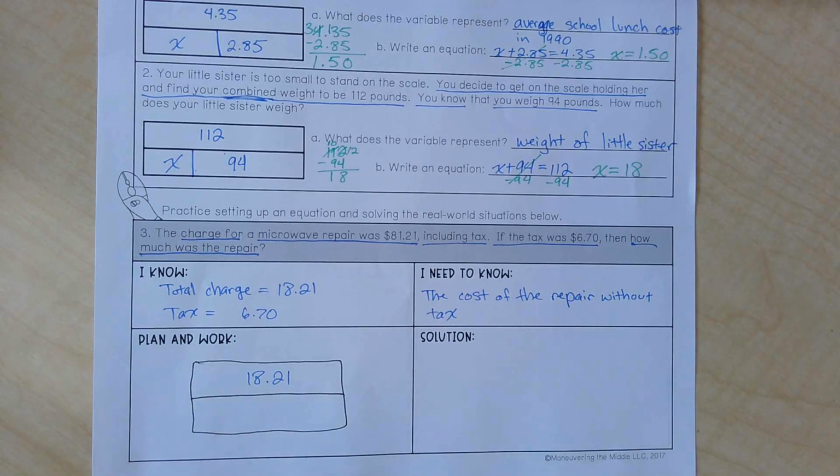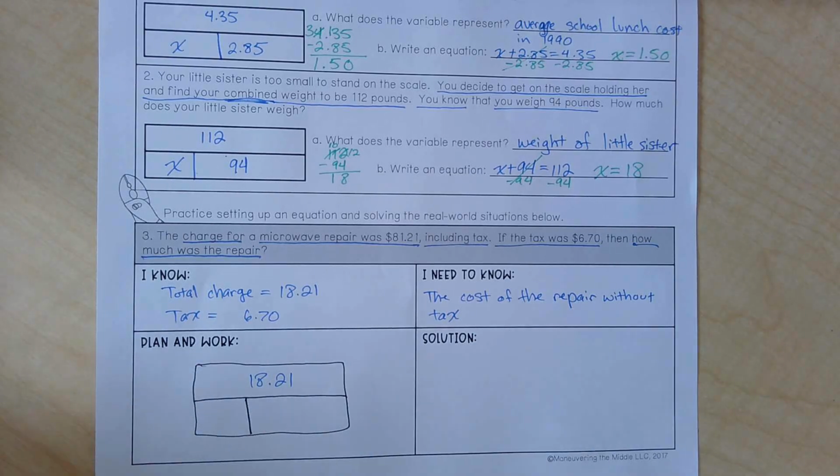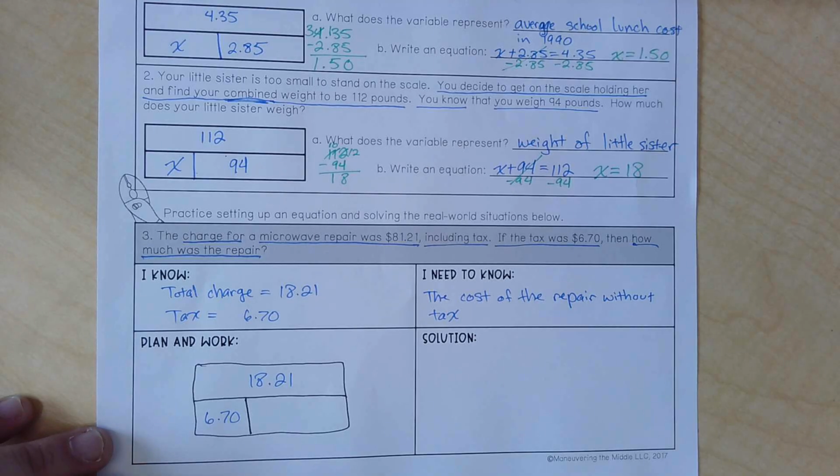My tax, it wasn't a lot of tax, so I'm not going to give it a whole lot of space. My tax was $6.70. I don't know what that means for my cost of repair without the tax, okay? So let's kind of set it up.